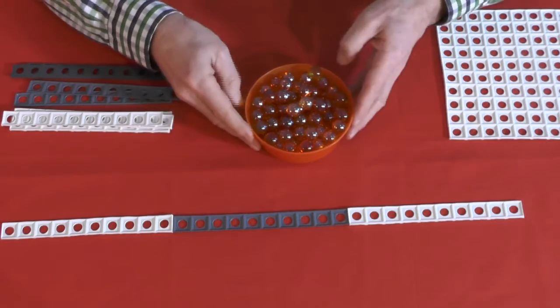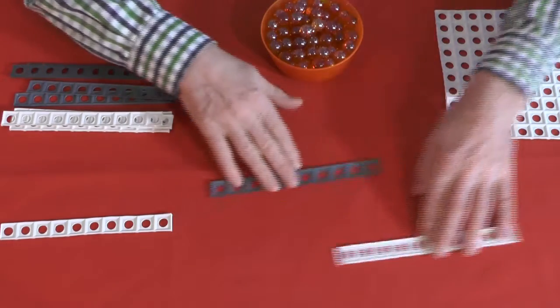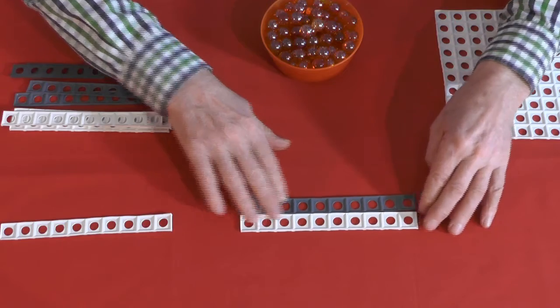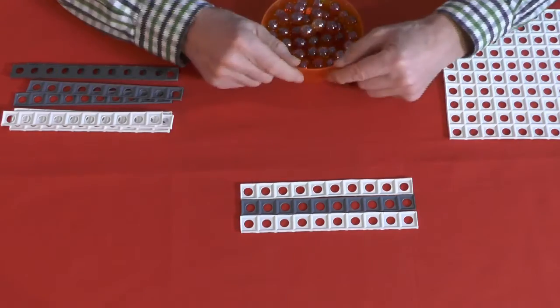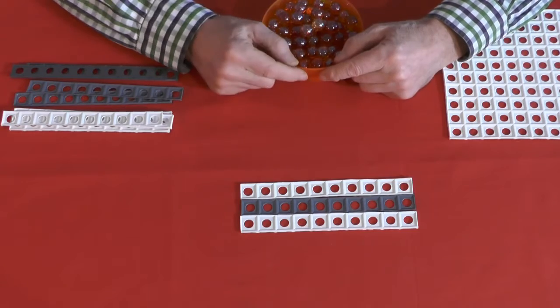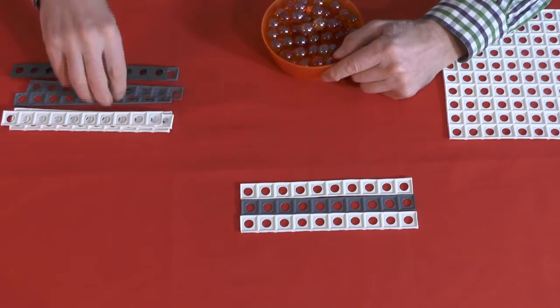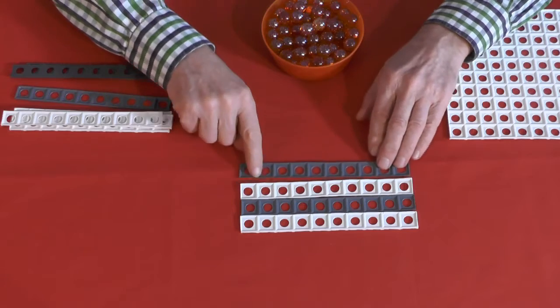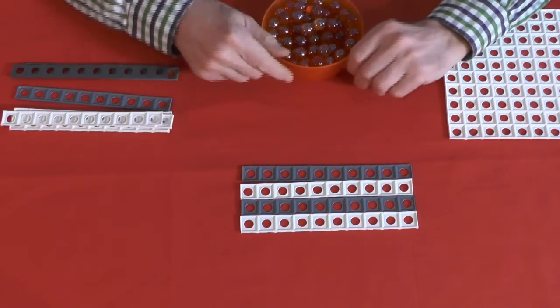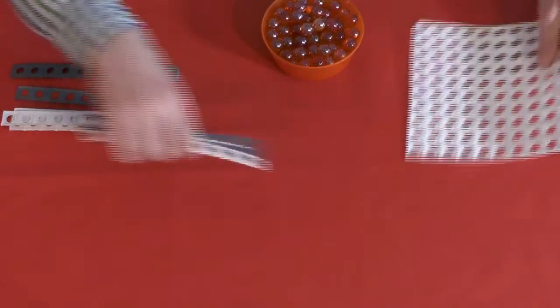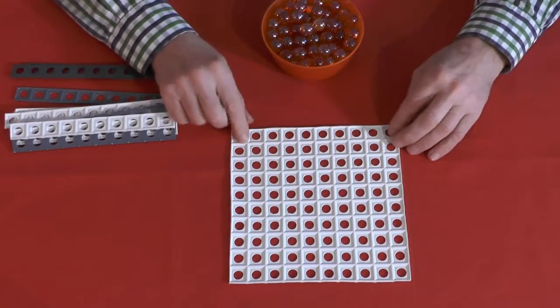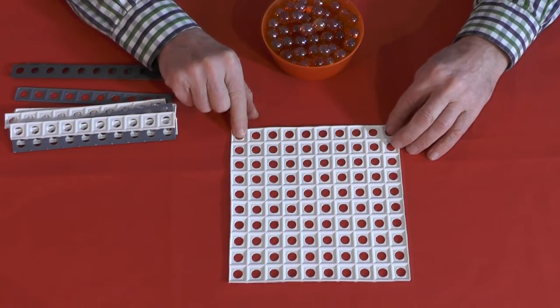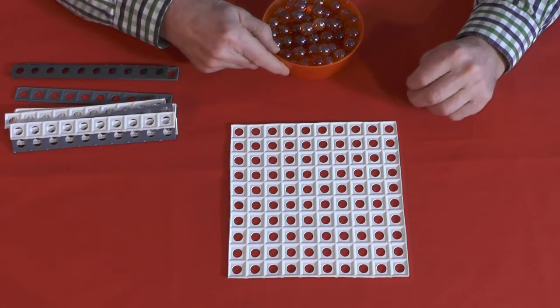We can also set the strips underneath each other. This of course is the same activity, but the children find it to be a different activity and are happy following that as well, bringing to it as many strips as they wish. Or why not count on the square 100? Probably we can't call it 100 yet because they don't know what 100 is.